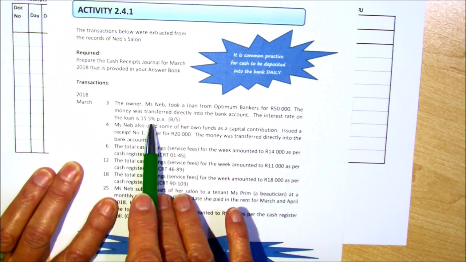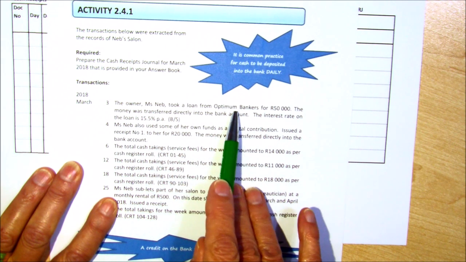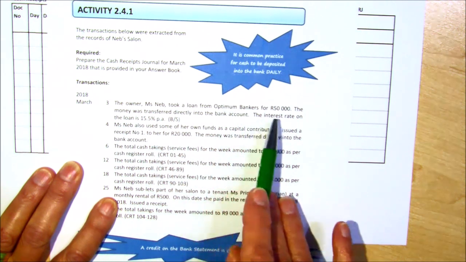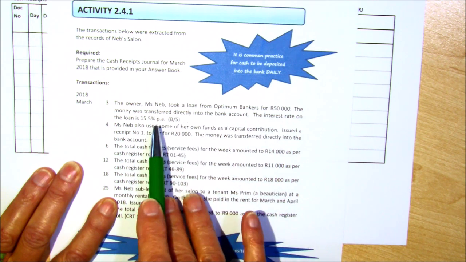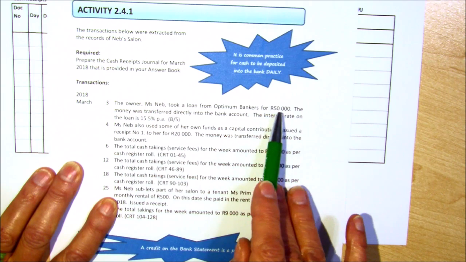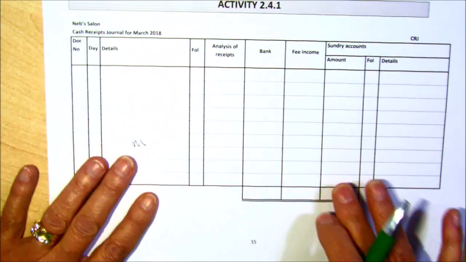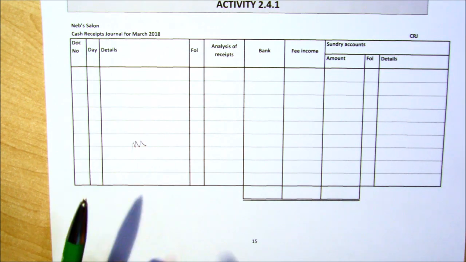The interest rate on this loan is 15.5%. Now on this day, there's no interest being paid. Those are the terms, and so it's just been noted. All we've got to record is that we are receiving $50,000. So into our cash receipts journal, and you've got it in your workbook over there.